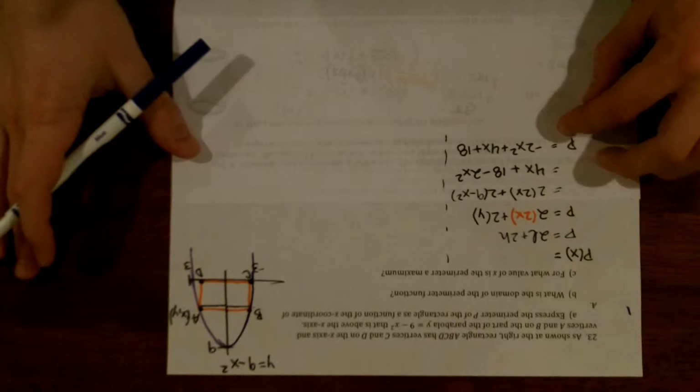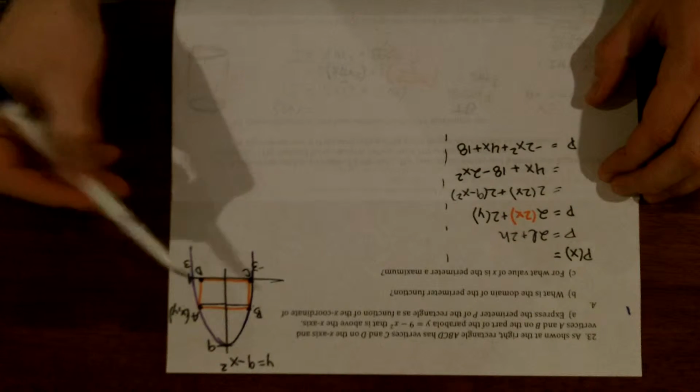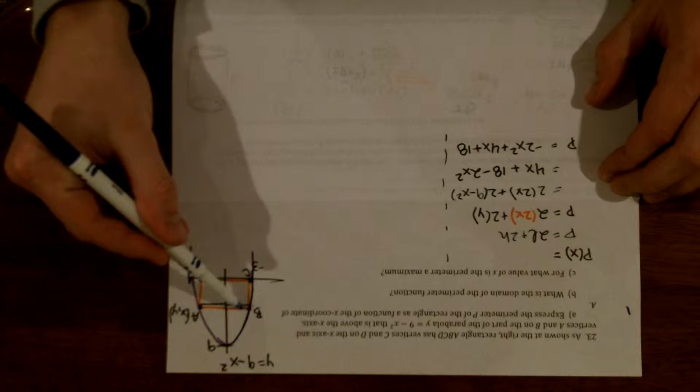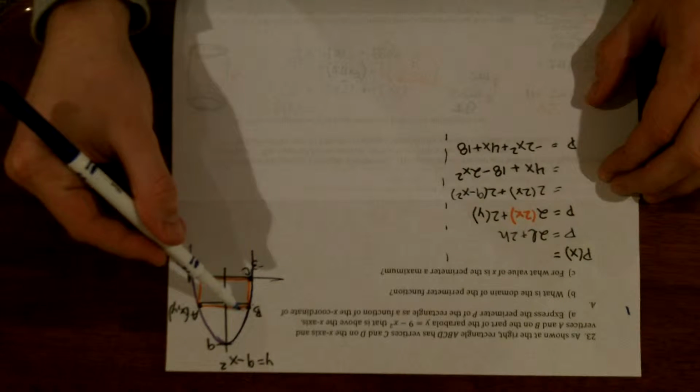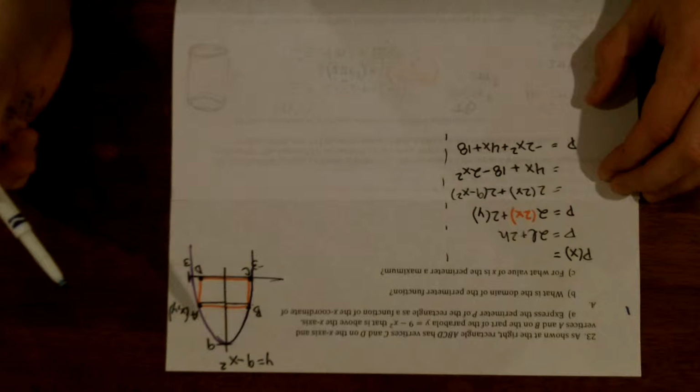Problem 23 says that, as shown to the right, rectangle ABCD has vertices C and D on the x-axis and vertices A and B on the parabola y equals 9 minus x squared that is above the x-axis. So we want to express the perimeter of the rectangle as a function of the x-coordinate.